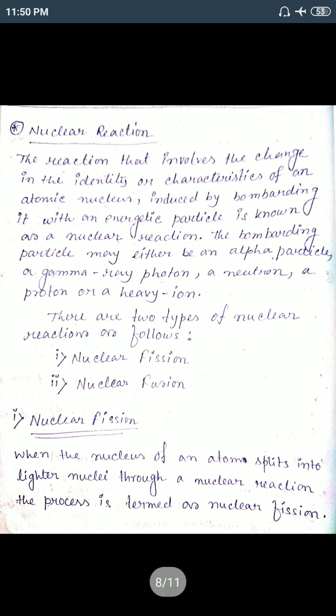Now the nuclear reaction. In this year's syllabus, the radioactivity portion is deleted. So this chapter is very small, and in this one video it will be completed.